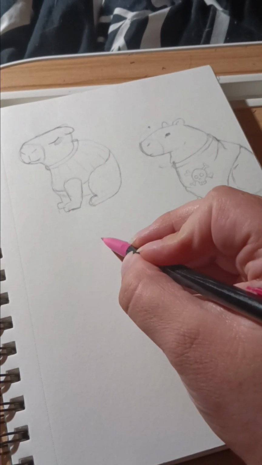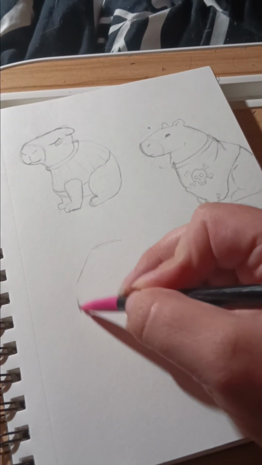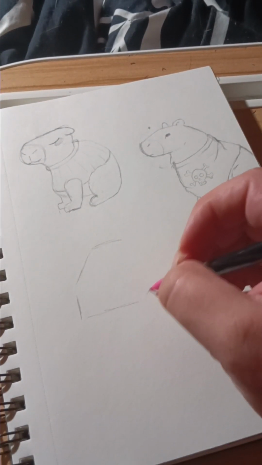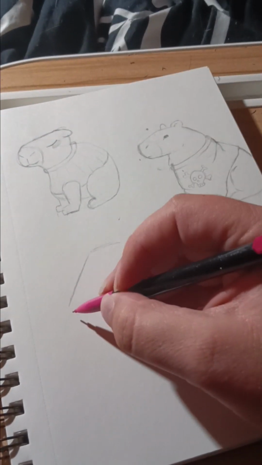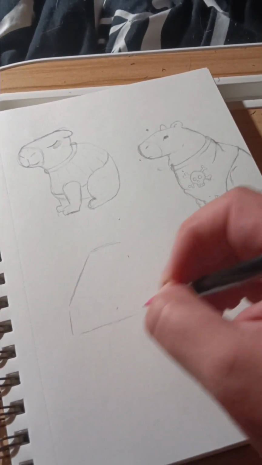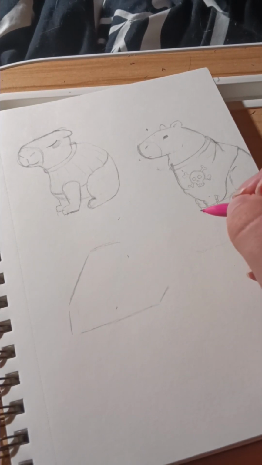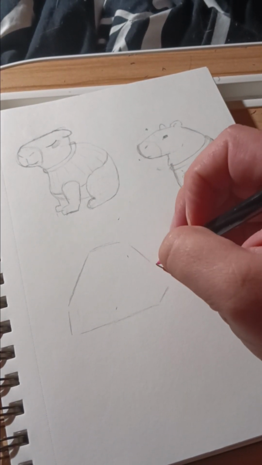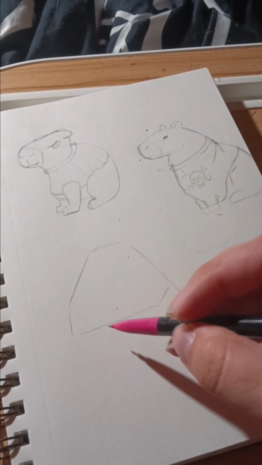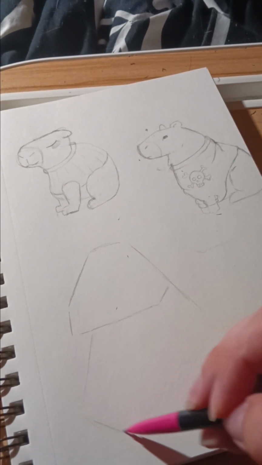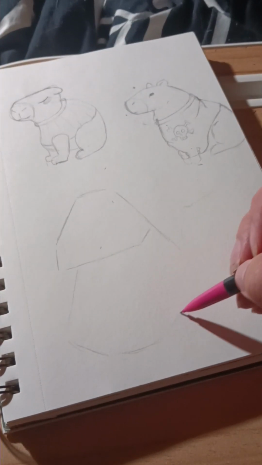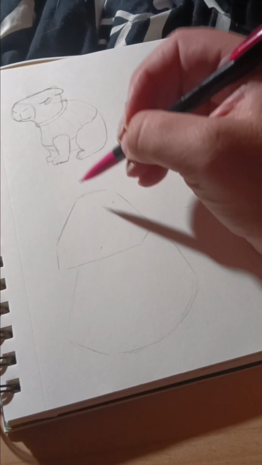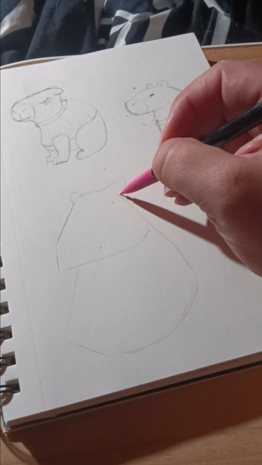But then as I was scrolling, I found the perfect reference that I just kind of wanted to try and draw. I was like, oh my goodness, he's so cute. So I start blocking him in and really trying to just focus on the overall shape and composition because I really just generally liked the vibe of this one more.